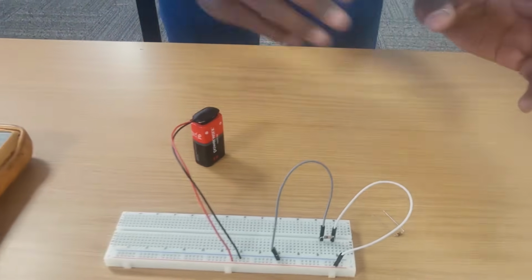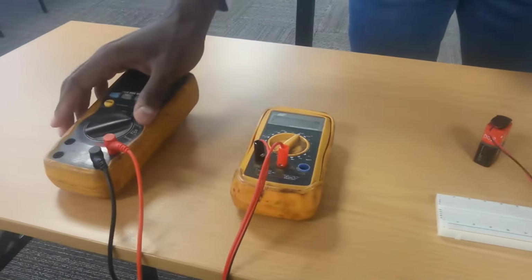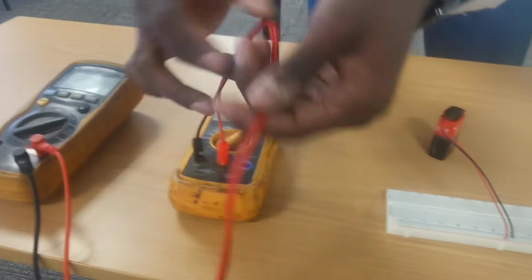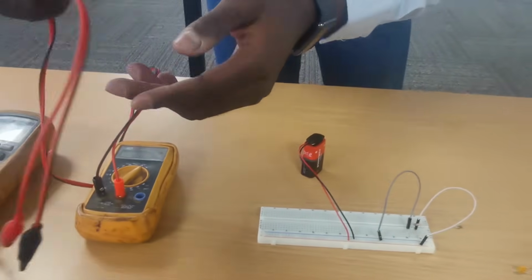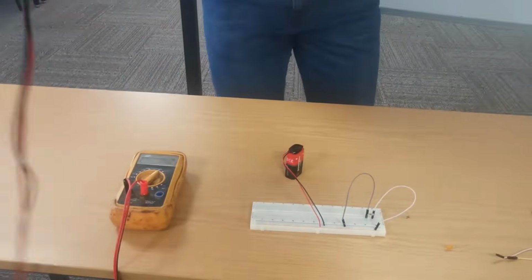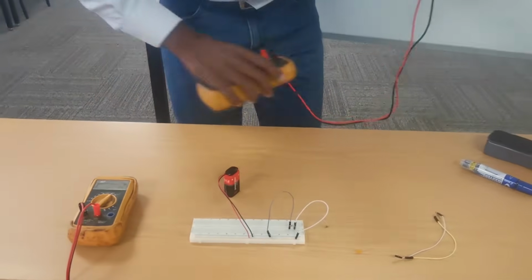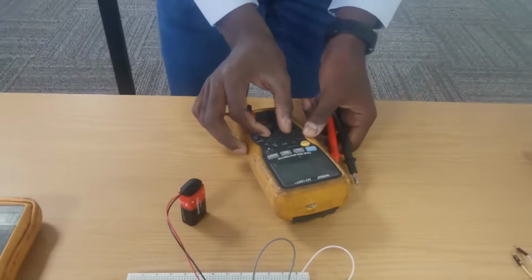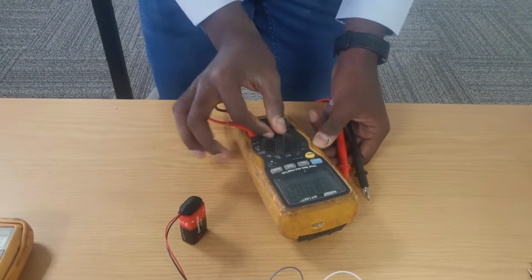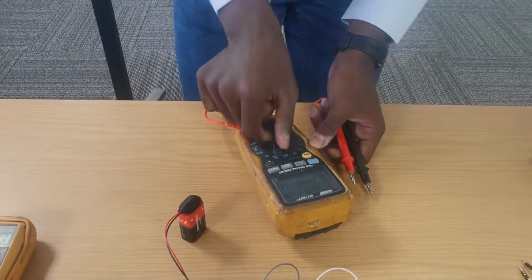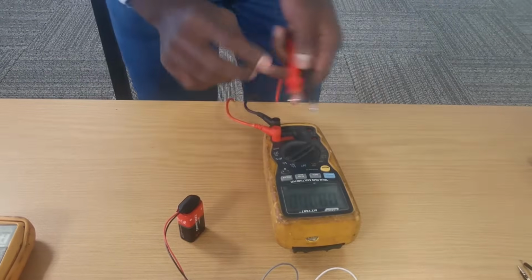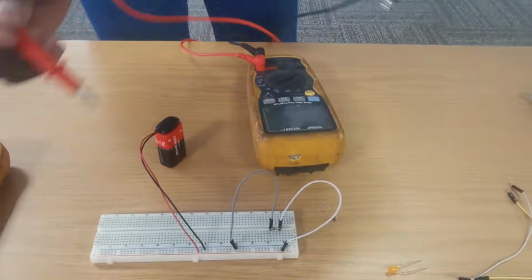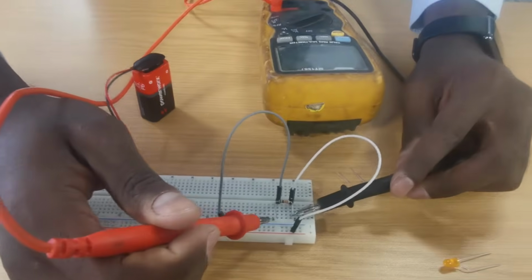How can I make sure that actually something is happening there? So what I can do is I can use the voltmeter just to make sure that I'm actually getting some readings. So I'm going to put my multimeter on volts, and I can measure the voltage across the resistor.